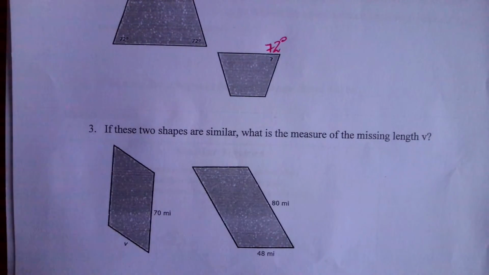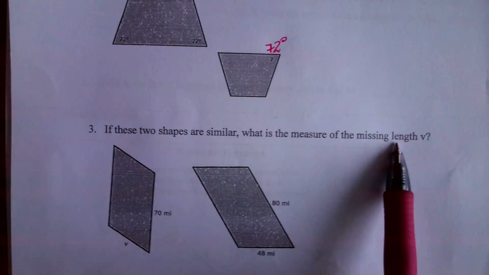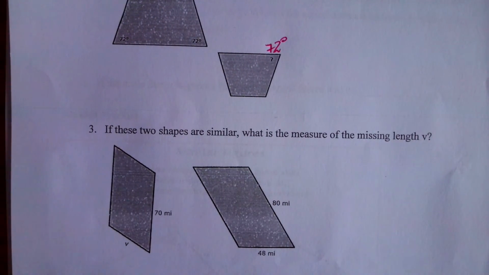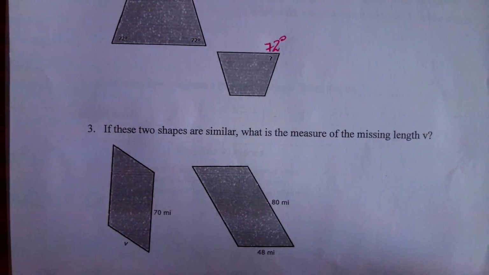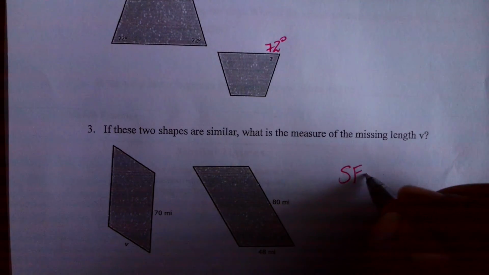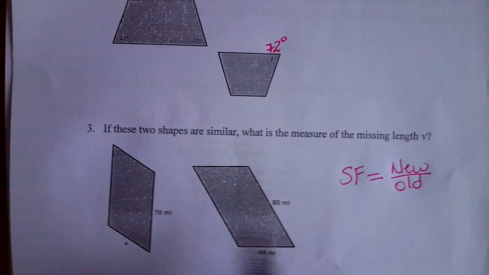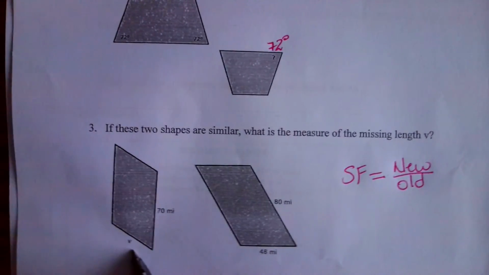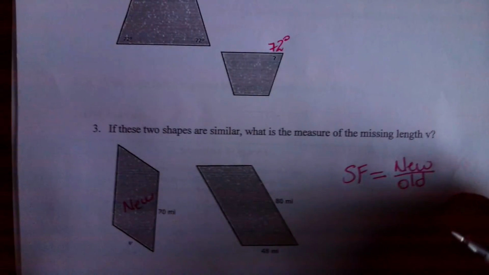All right, here's another question. If these two shapes are similar, what is the measure of the missing length V? That's that side we want to find, V. Alright, so remember, to find a missing side, we can easily find the scale factor. We said that scale factor is equal to new over old. How do we identify the new from the old here? The one that we want to find the missing side of, that's always going to be our new. The one that we know all the sides of is the old.